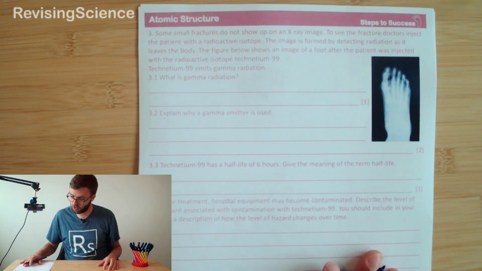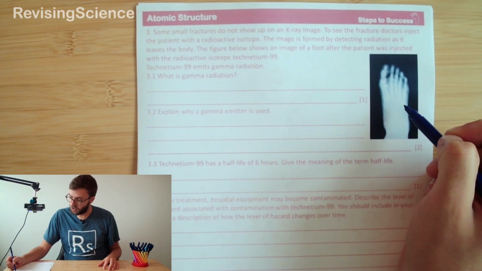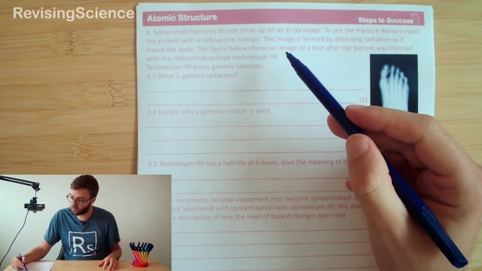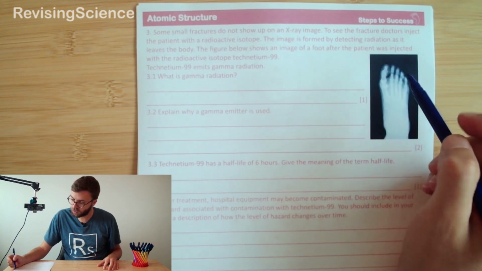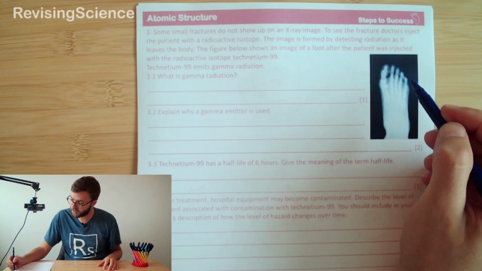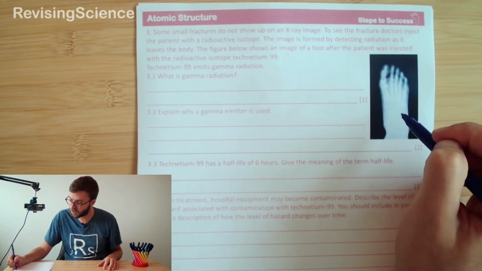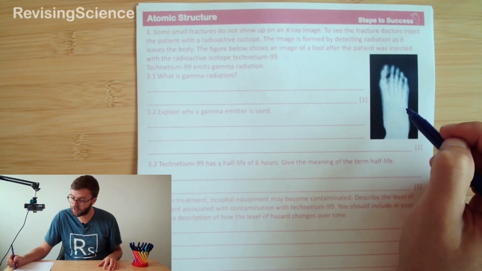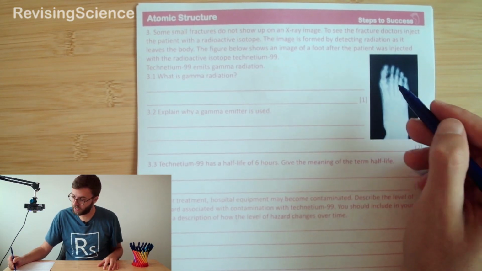Okay, moving on to question 3. So this is talking about an X-ray image. You can see the X-ray image here. And it says that small fractures sometimes don't show up on an X-ray. And so to see these fractures, doctors will inject the patient with a radioactive isotope. The image is formed by detecting the radiation as it leaves the body. The figure below shows an image of a foot after the patient was injected with the radioactive isotope technetium-99. Technetium-99 emits gamma radiation. What is gamma radiation?